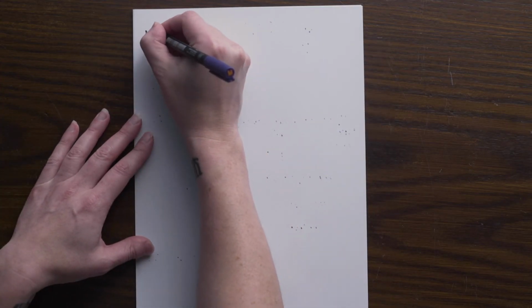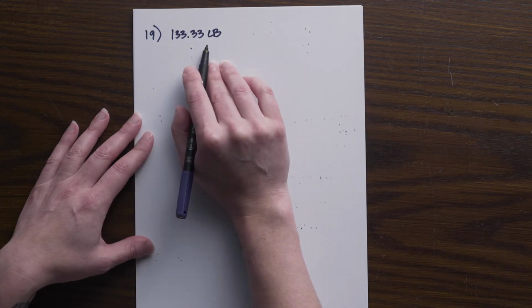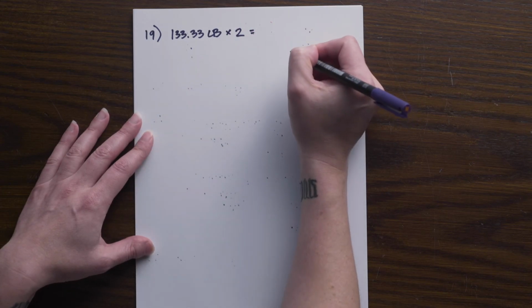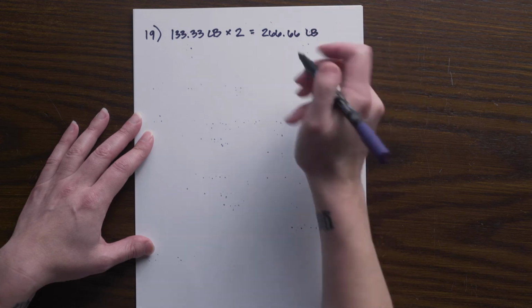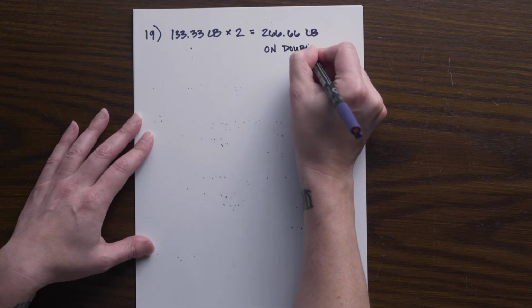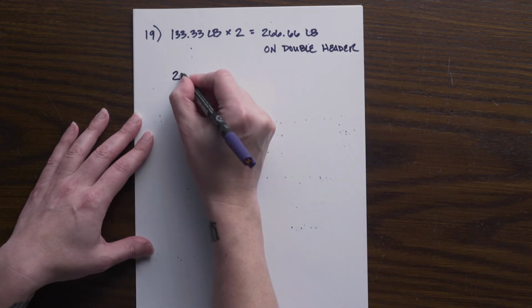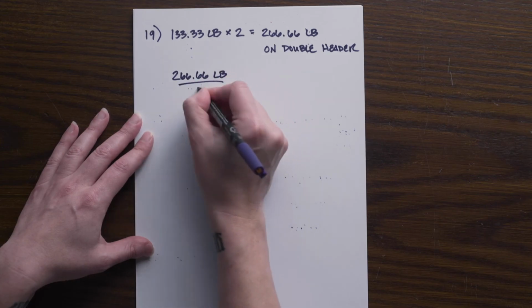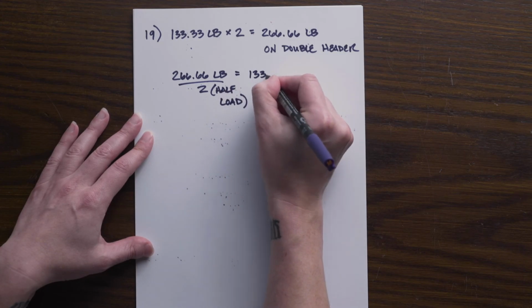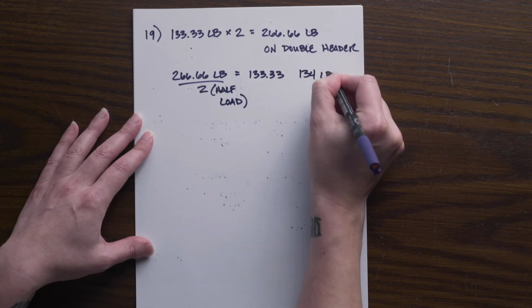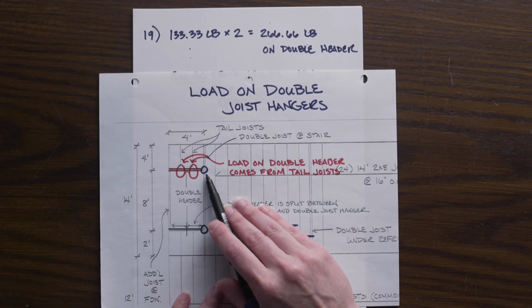So if we have, for number 19, our 133.33 pounds that is on our single joist hangers, and we have 2 of them on that double header, we have 266.66 pounds that is on our double header. So that is the load on the double header. And as I said, we take that load, we divide it by 2. Half of it goes to the foundation wall, half of it goes to the double joist hanger, and it is 133.33, so 134 pounds.